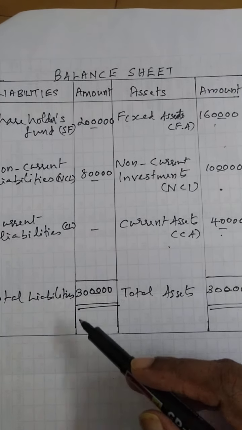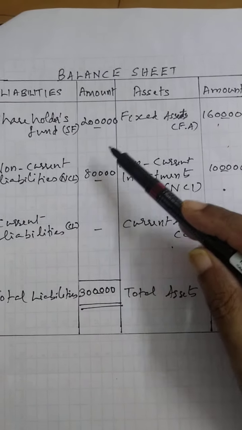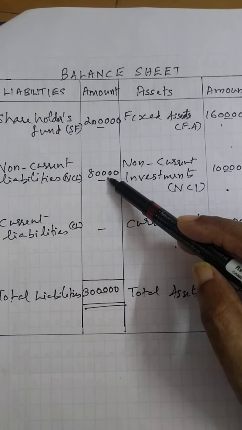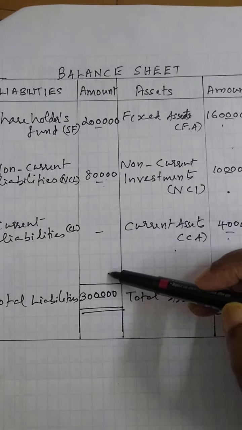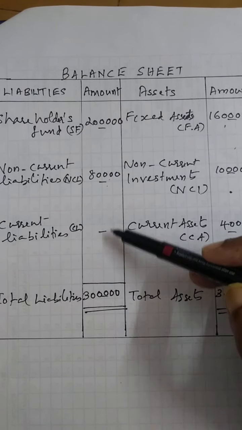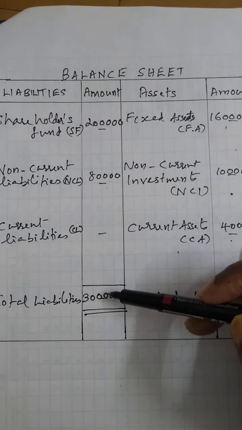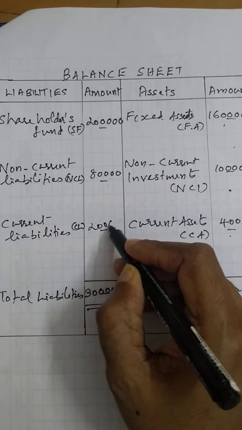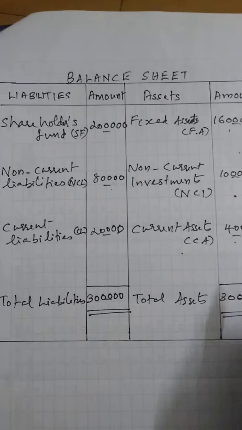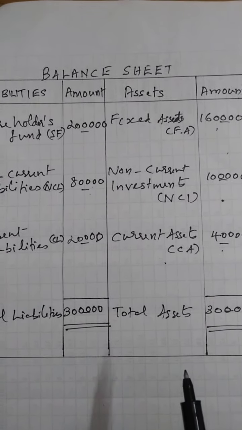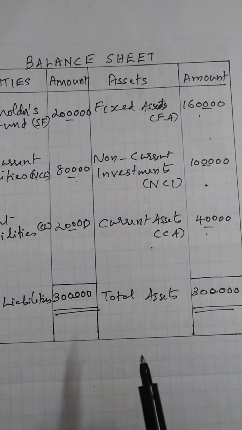Then what we want to do? We want to find the difference of these two items, that is shareholders fund we have to add along with non-current liabilities, and that total we can reduce from 3 lakh. So 2 lakh plus 80,000, 2 lakh 80,000, that is to be reduced from 3 lakh rupees. Then the balance figure is 20,000. So current liabilities we are getting here as 20,000 rupees. So in this way we want to find out the value of current asset and value of current liabilities.